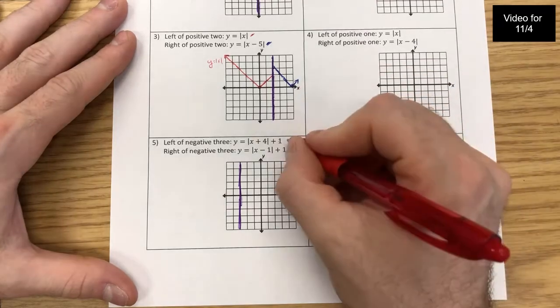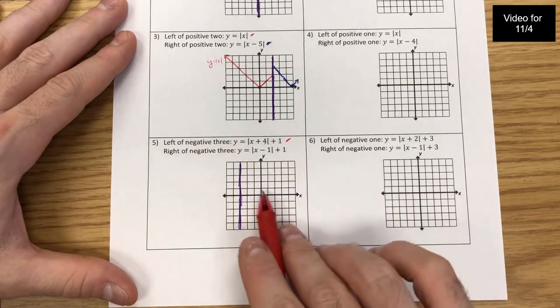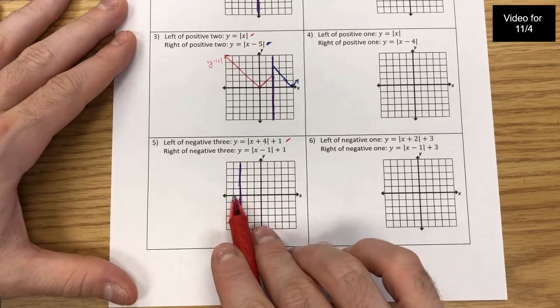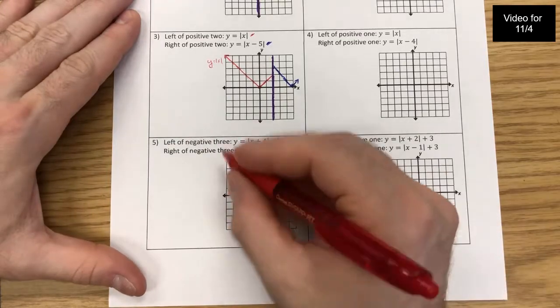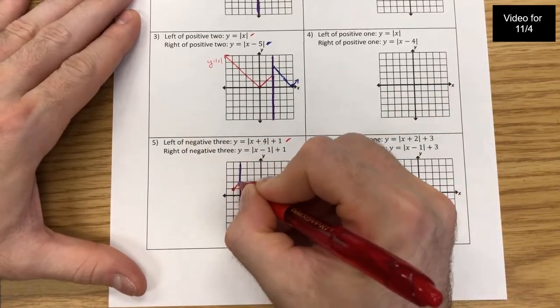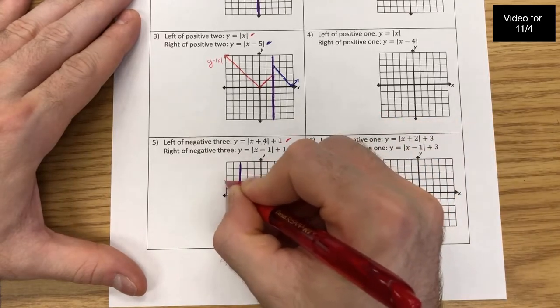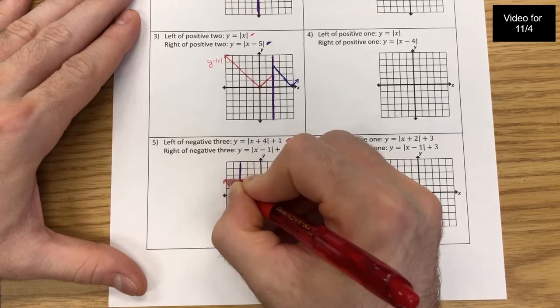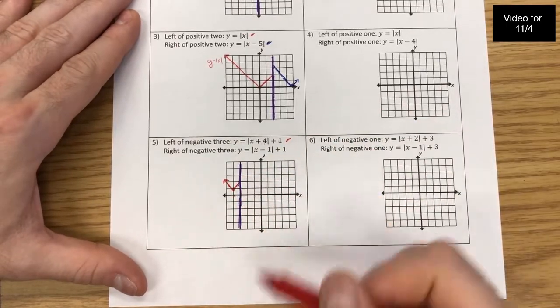I know my left one, I'm going to draw this in red. Now in this case, not only has it moved to the left 1, 2, 3, 4, this has also been moved up by 1. So my vertex is up here. I draw my line going to the right, and it stops. I draw my line to the left, and it doesn't stop. So it continues on forever in that direction, but it stops right there.